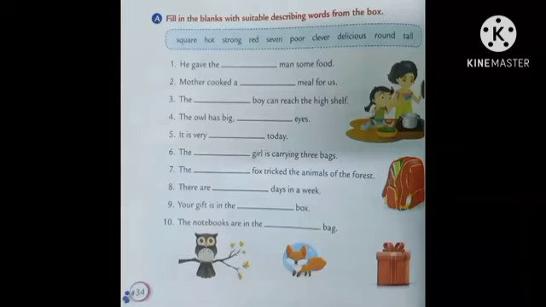The third one, the dash boy can reach the high shelf. See, the shelf is high. So what kind of boy will reach the high shelf, children? Square, hot, strong, red, 7, clever, round, tall.